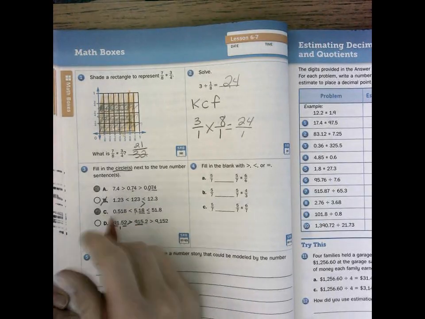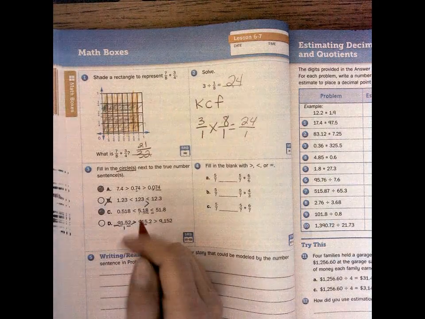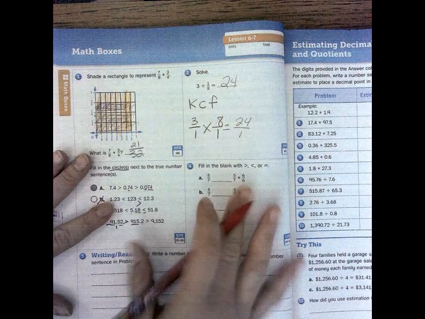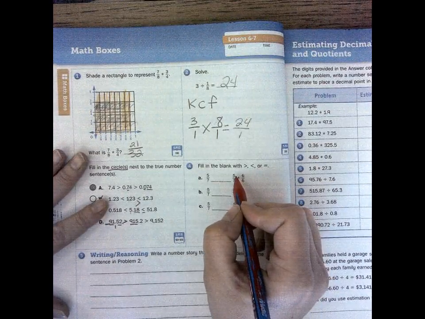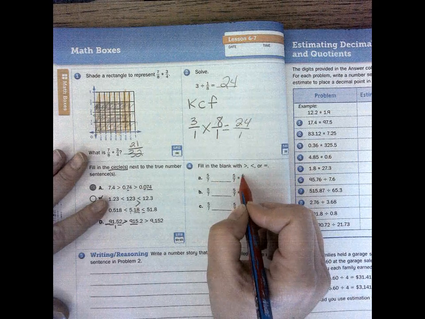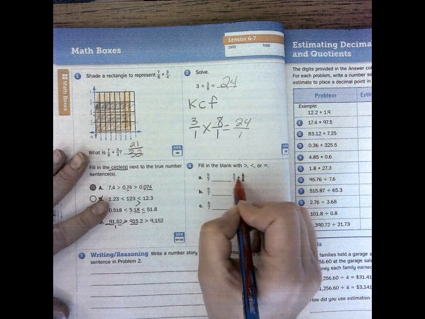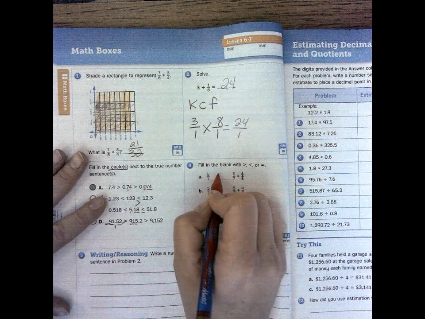Okay. Next one, for number 4, fill in the blanks with greater, less than, or equal to. 5/7 is what to 5/7 multiplied by 6 over 6? Well, 6 over 6 is the same as 1. So 5/7 times 1 is still 5/7. So this one is equal.